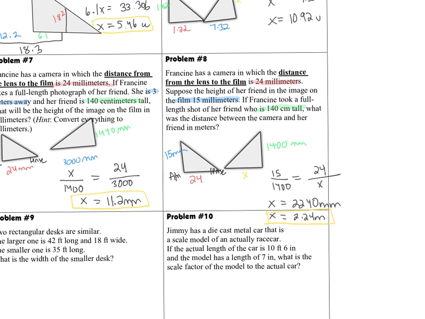All right, looking at problem number 8, it's a little bit of a variation of problem number 7. This time we know that the distance from the lens to the film is 24 millimeters. So this is the camera, here's the lens, here's the film. This is our 24 millimeters. Suppose the height of her friend in the image on the film is 15 millimeters. And so here is the image, the picture, 15 millimeters.